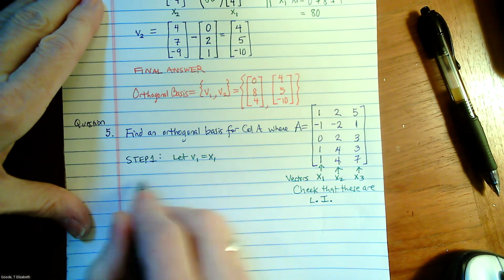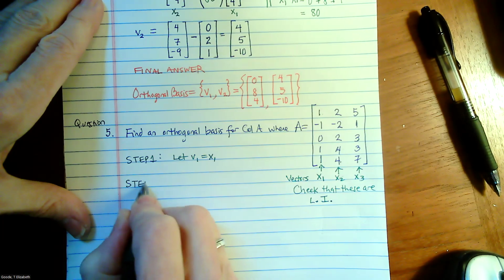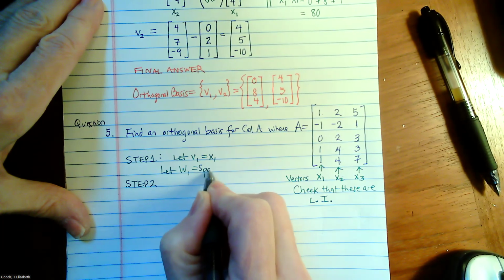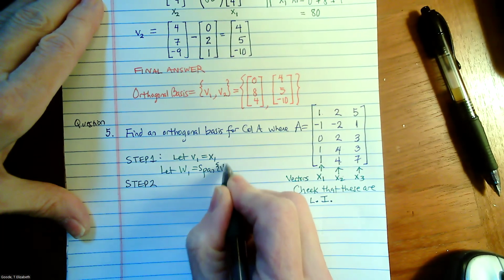All right. Now, step 2. We're going to let W1 be the span of X1, or that's the same as the span of V1.